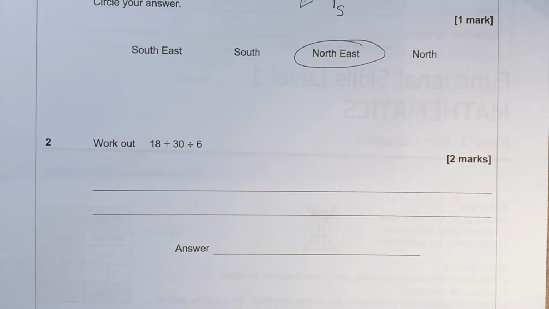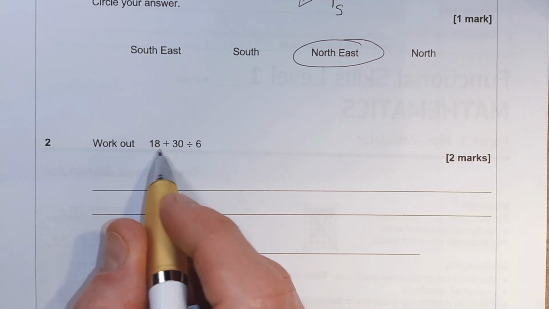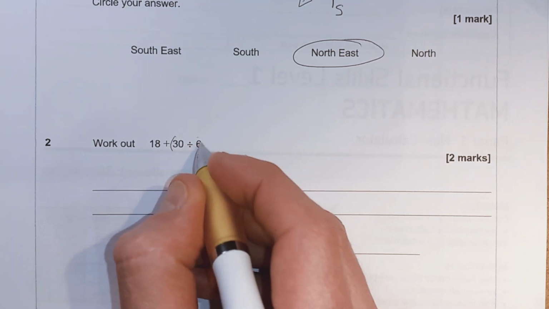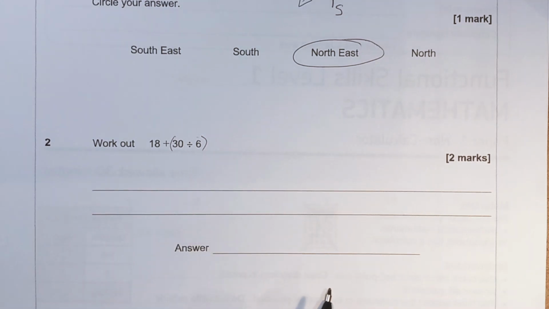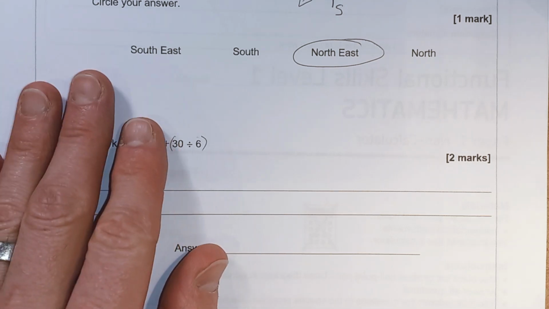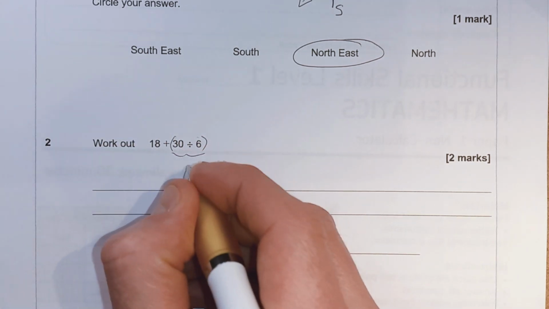Question 2. Work out 18 plus 30 divided by 6. So with this one, we need to remember our order of operations and we need to do our division before we do the addition. So you can think of this almost as if it's in brackets. We have to do this first. Well, 30 divided by 6, let's use our 6 times table. We've got 6, 12, 18, 24, 30. So that's 5 times. So the answer to this is 5.